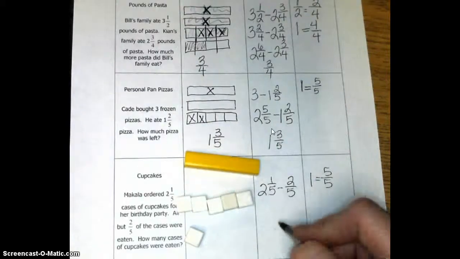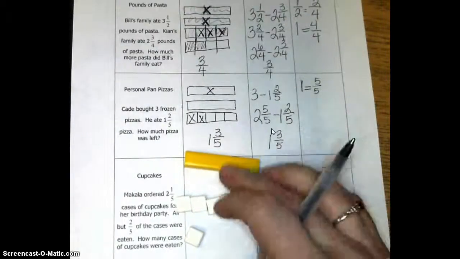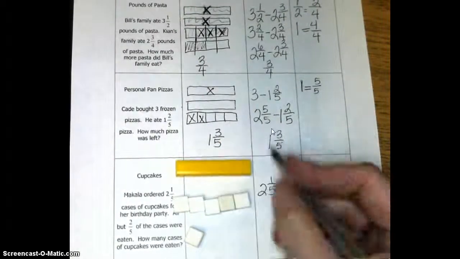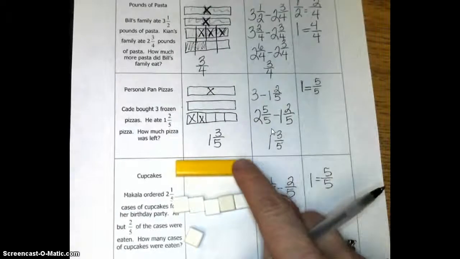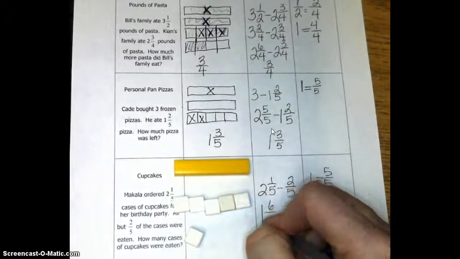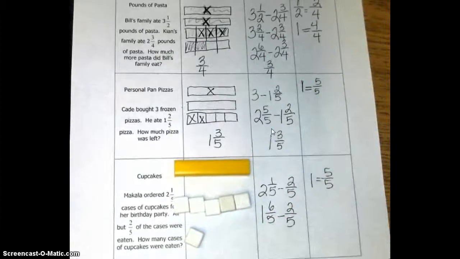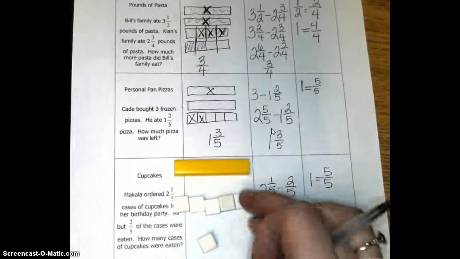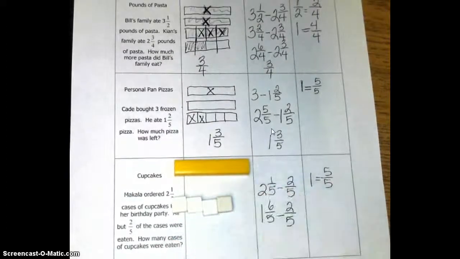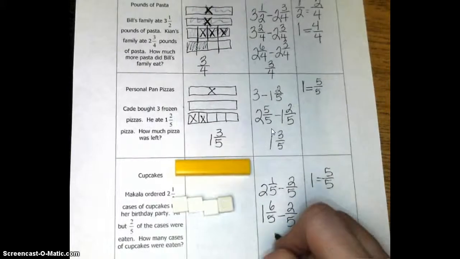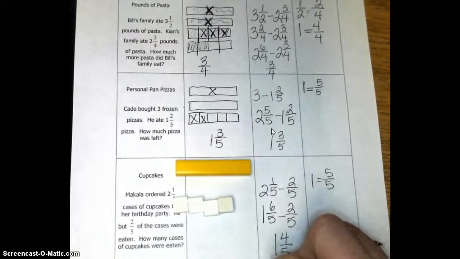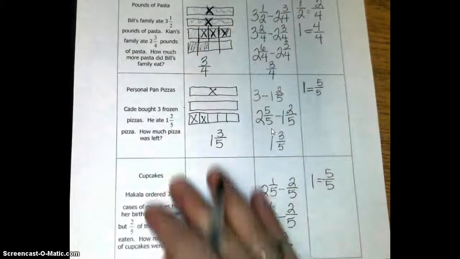Okay? So I've made an exchange, so now I need to rewrite. What is it now that I have? I have 1 whole and 6/5. From that, I want to take away 2/5. Is that possible? It sure is. Physically take away 2/5. What does it leave? 1 4/5. What does that look like as a model?